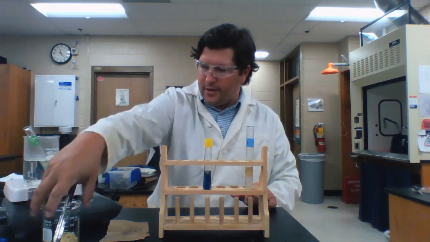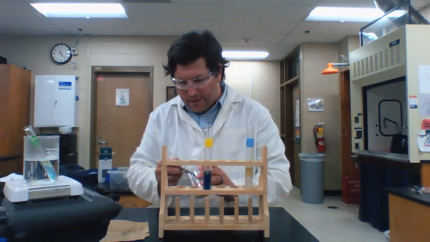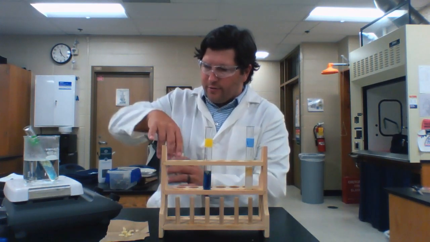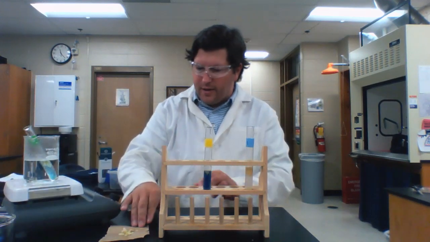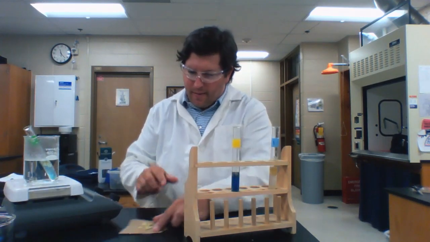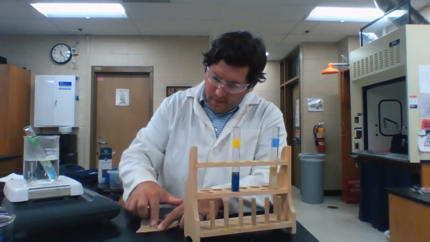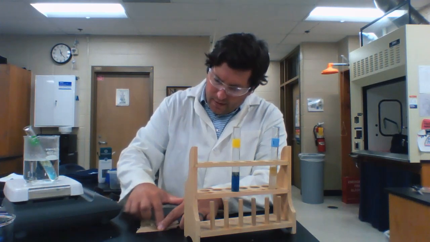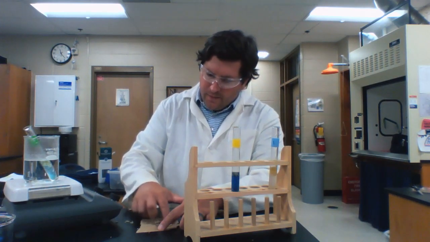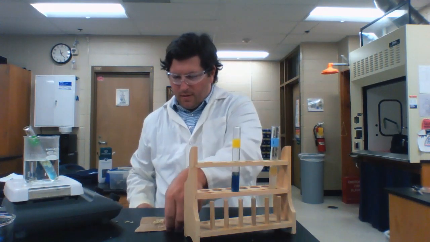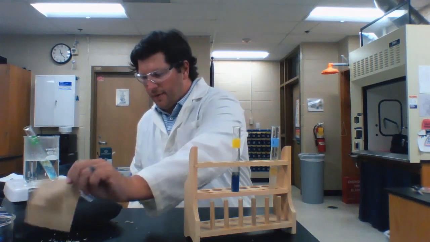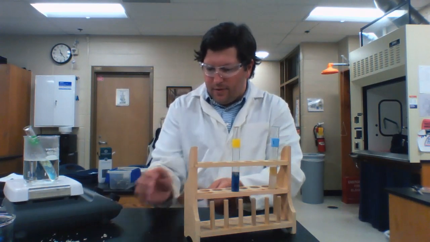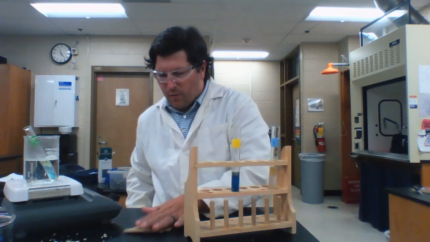And then lastly, I'm going to test for lipids. And the way I'm going to do this, I'm going to take some of my crushed up potato chips, and I'm just going to take my finger and press hard and kind of just smear these crushed potato chips on this paper bag. There we go. And knock all my potato chips off. And we'll come back in just a second after that dries a little bit, and we'll check on those.